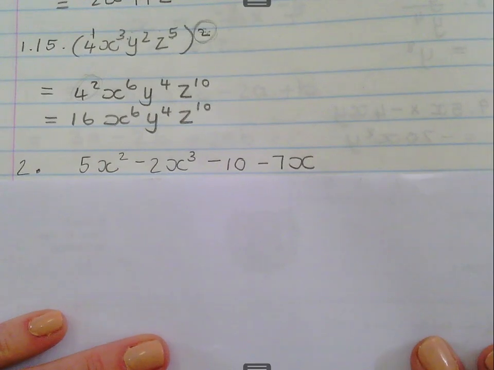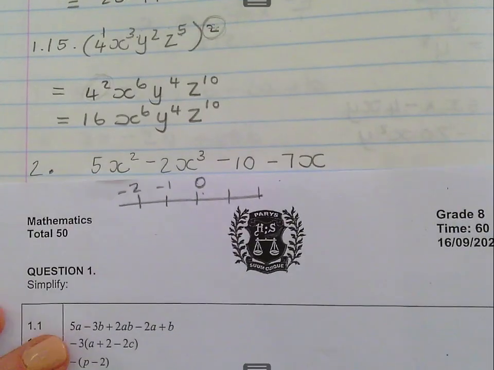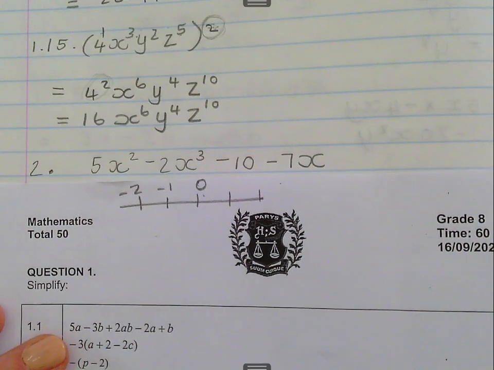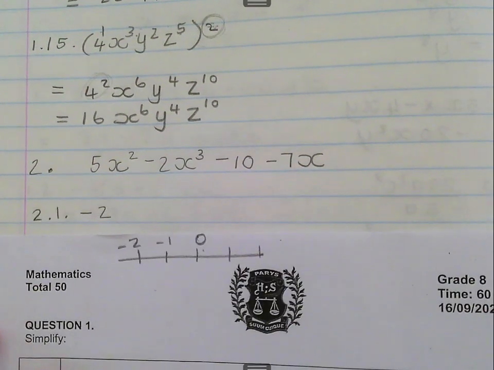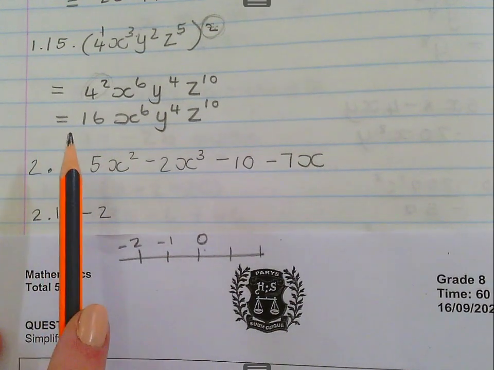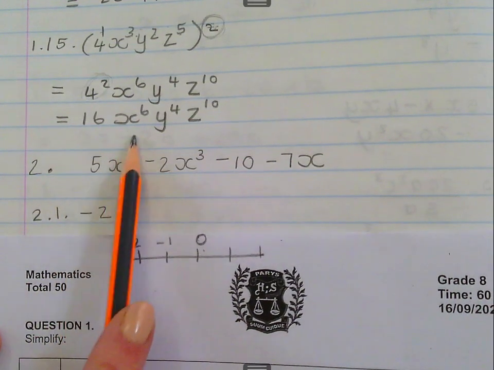Okay, number 2. Where are we now? Pamelu. They gave us this expression. What is the coefficient of x to the power of 3, Pamelu? -2. If the negative is not there, 0. I just want to ask, who got 1.15 correct? That's an easy sum, guys.